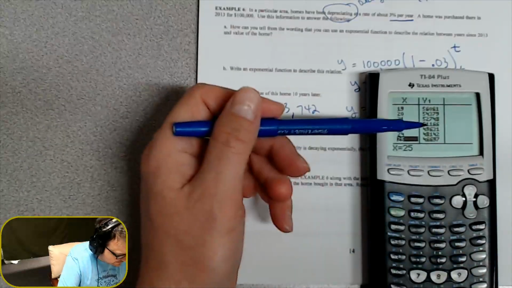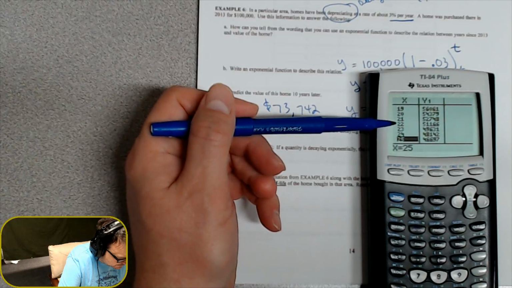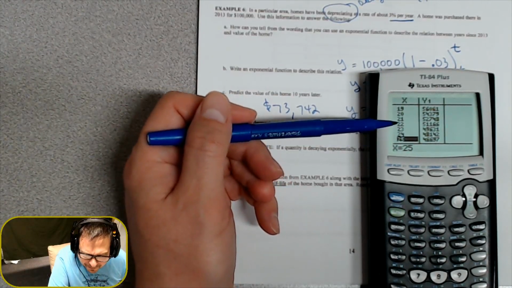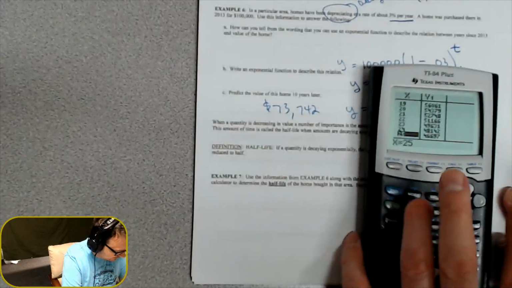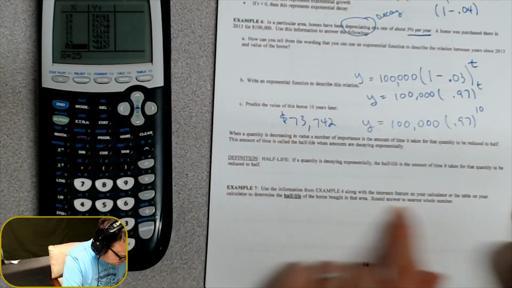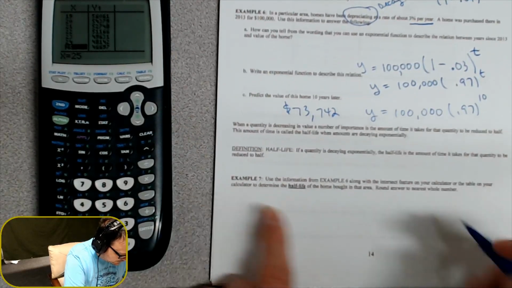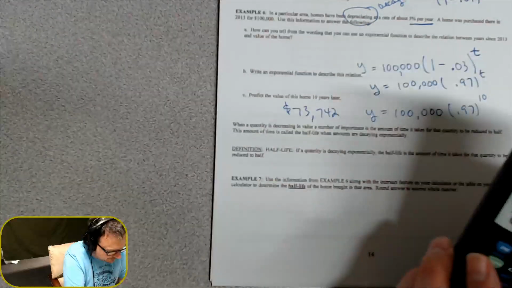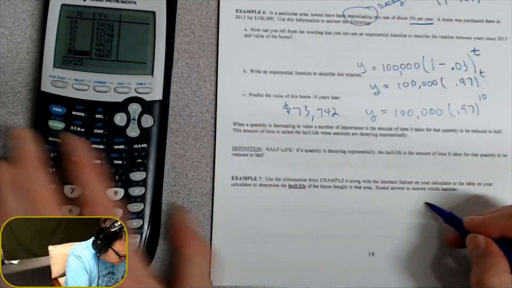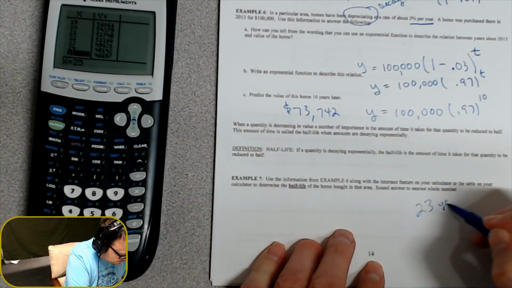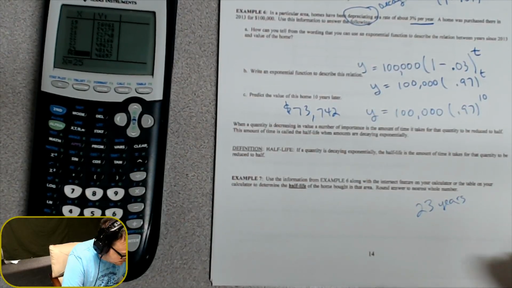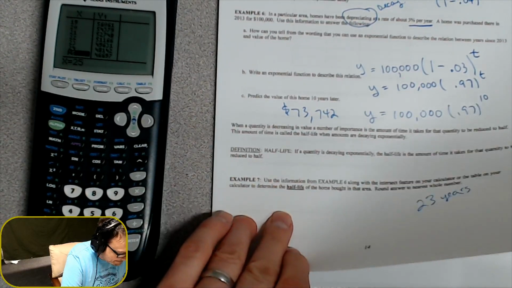We reach 50,000 somewhere between 22 and 23. Everybody see that? That's how we get the half-life. Round your answer to the nearest whole number. Okay, so somewhere between 22. So let's go, which one's closer? It looks like 23 is closer. So we'll say about 23 years. Now there's a way to calculate that exactly. We're going to show that in a little bit.